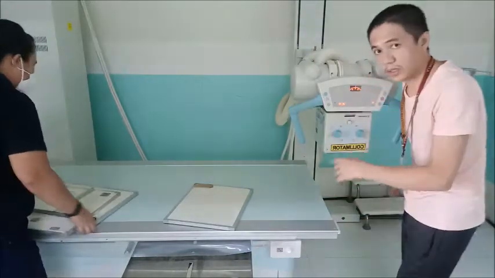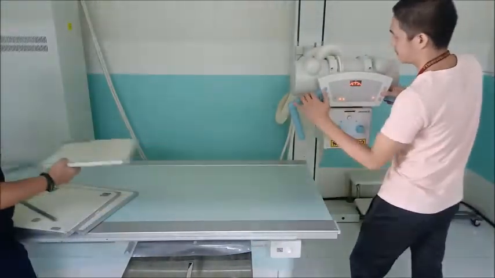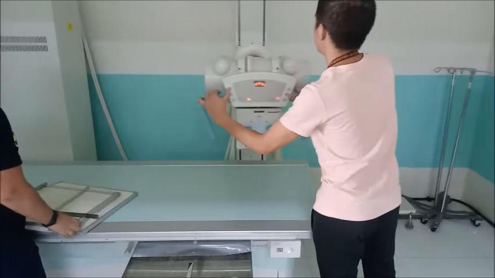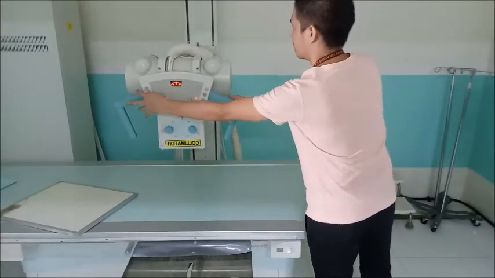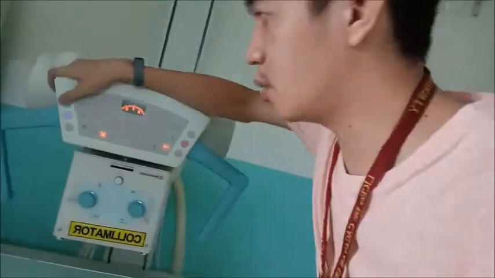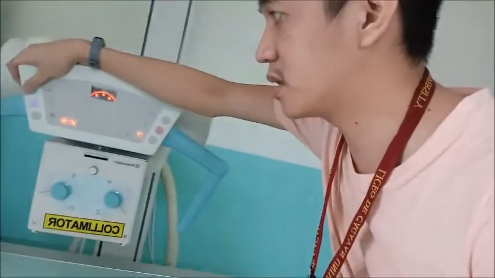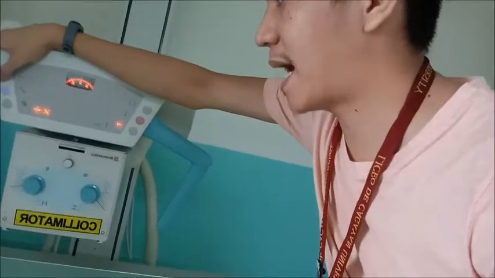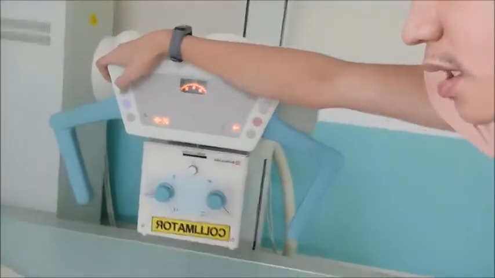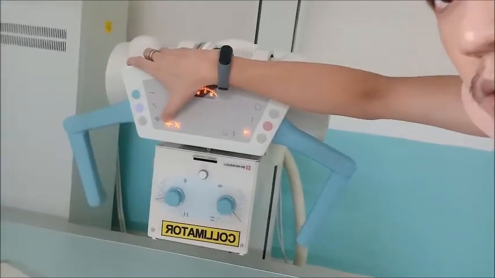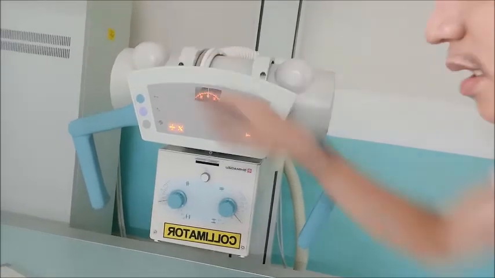The table and the tube are already perpendicular to each other. Earlier, that was the 72 SID, 72 inches SID towards the chest stand.